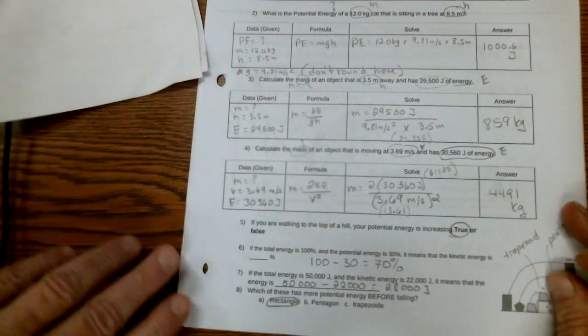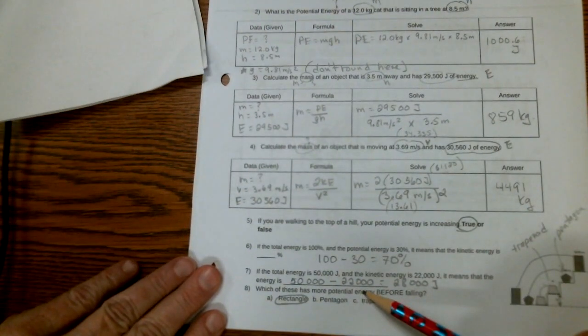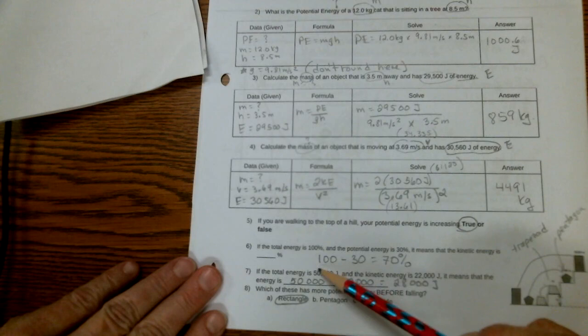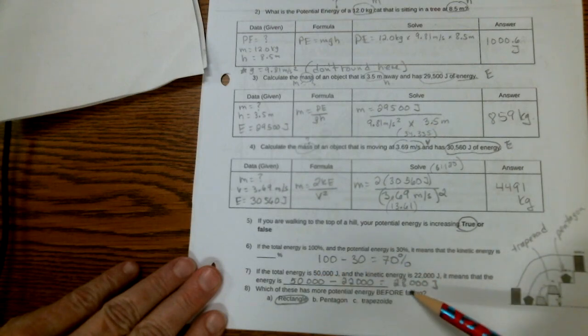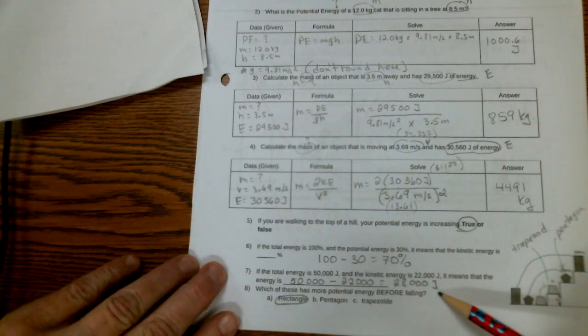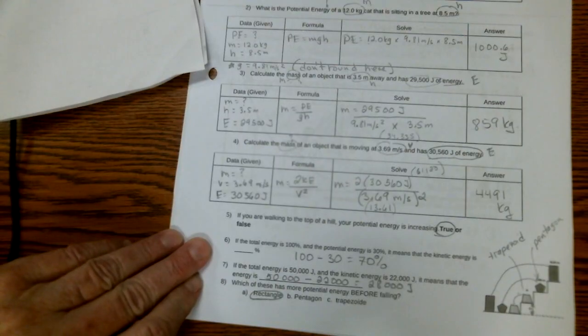Okay, here again, I'm going to do the same thing. I've gotten different numbers, but I'm going to take the total, subtract out the kinetic, and that leaves me with potential. Okay, so this goes to this diagram. So you've got 3 different shapes here. So if each of these falls off, like in an earthquake, which one is going to have more potential energy before it falls? Well, this one's higher up. So the rectangle has to have the higher energy.